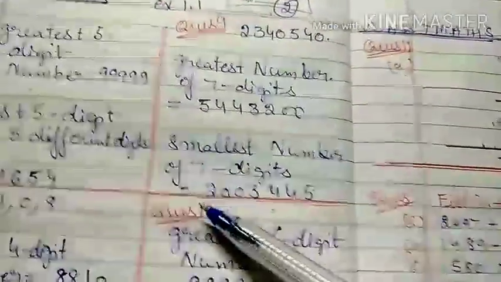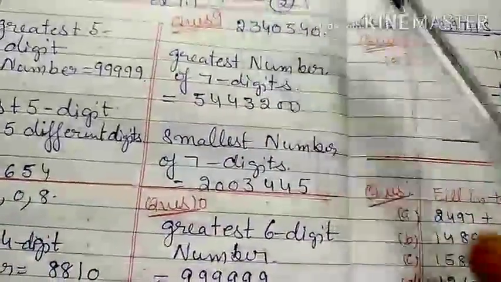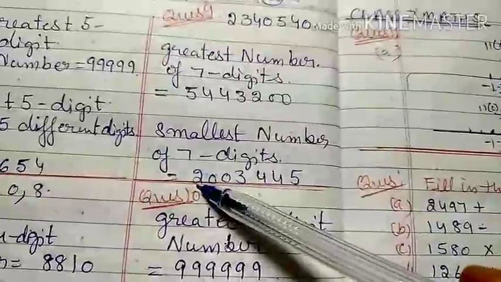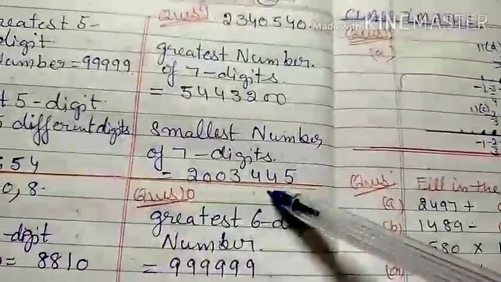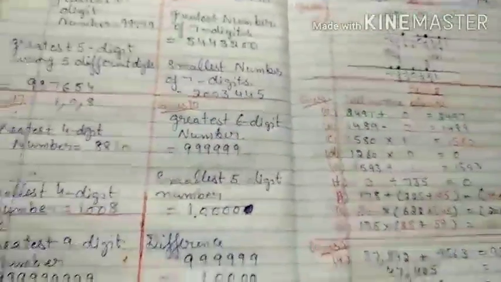So 0 can't be placed in the first position, so next to 0 the lowest number is 2. So first 2, and then 0, 0 repeated. 0, 0 will be repeated 2 times. Then 3, 4, 4, 5. So that is the ascending order.